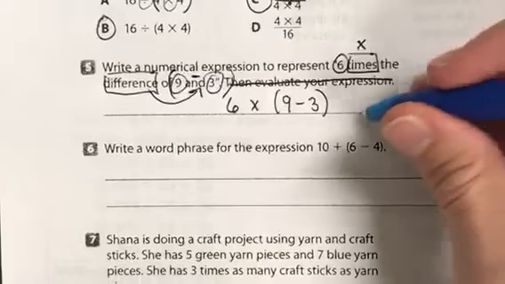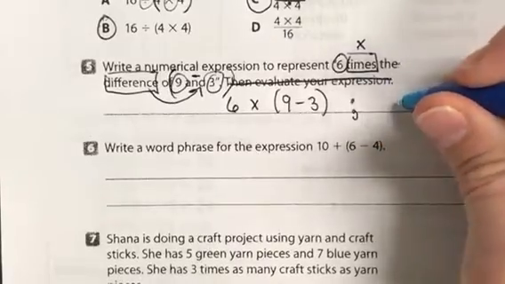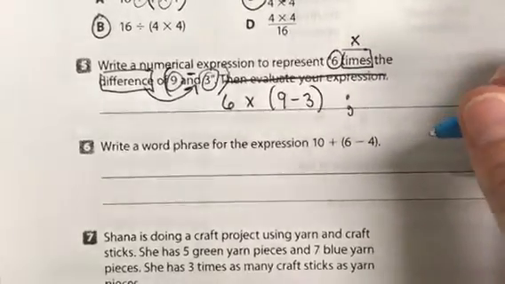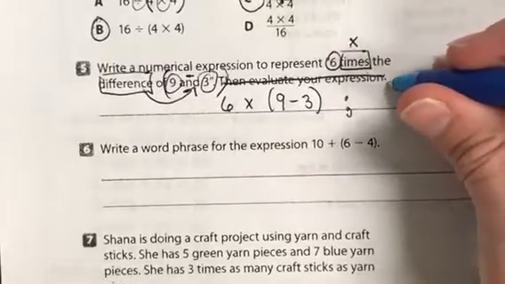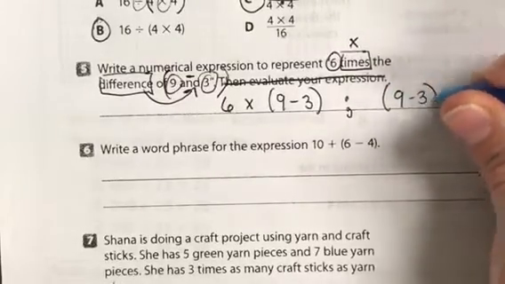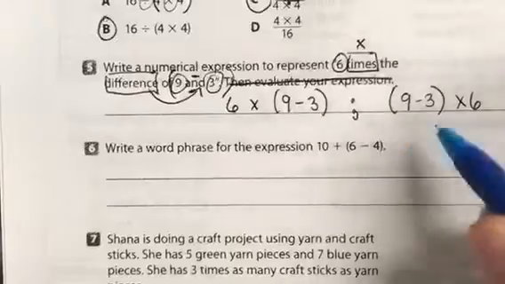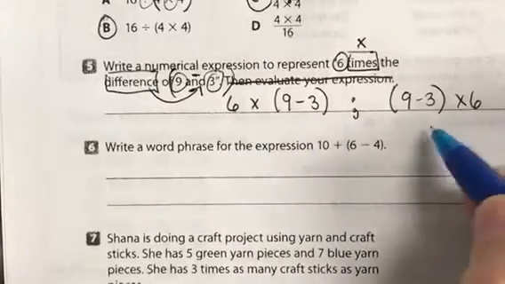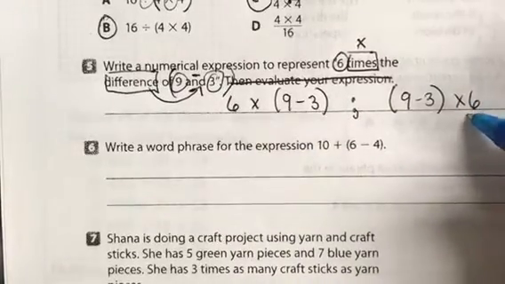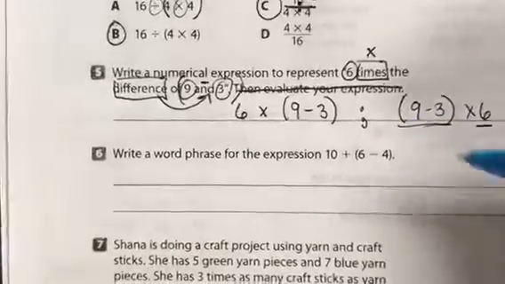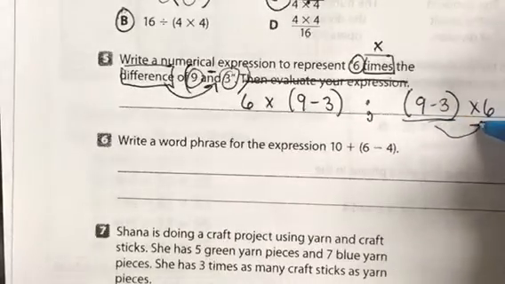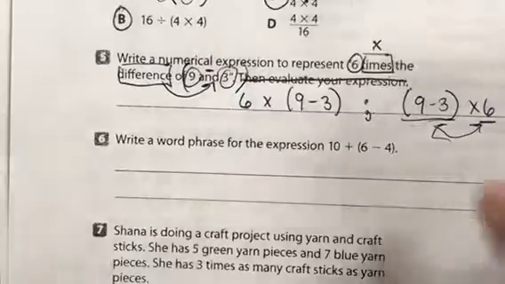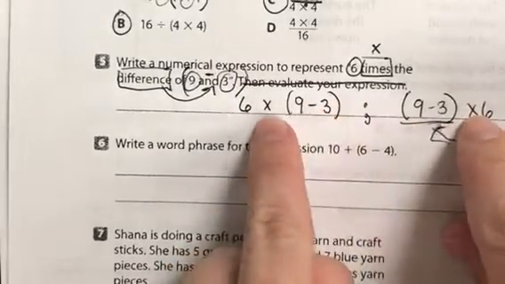Just note that you can do it another way, where I do 9 minus 3 and then put that factor at the back end. Those two are both equivalent because you can change the order of your factors. This factor and this factor, the order can be reversed and it's still the same thing. Either way, I'm still finding this difference first and then multiplying it by 6.